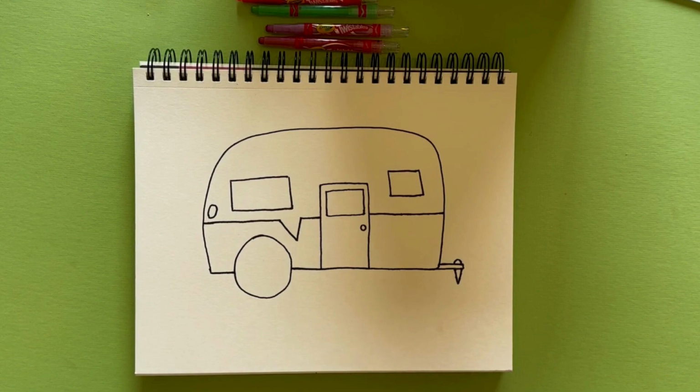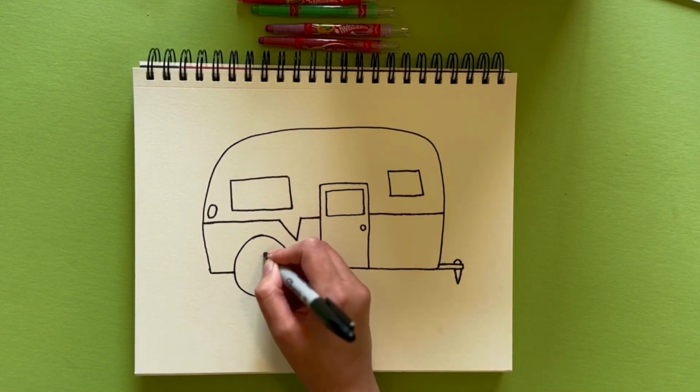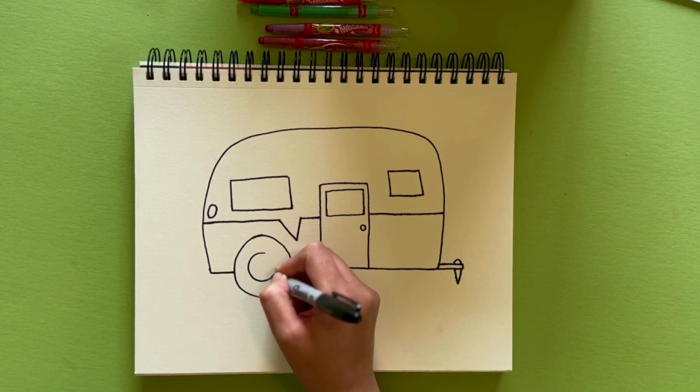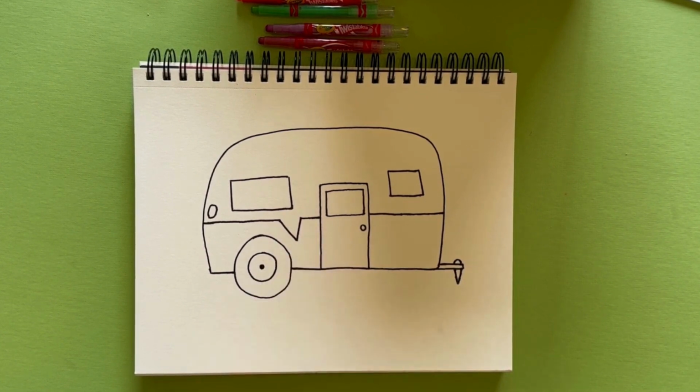Now I'm going to finish up the wheel, and I'm going to do another circle inside here. And then I'm going to put a dot like that. Now we've got a few more details to go, and then we are done.